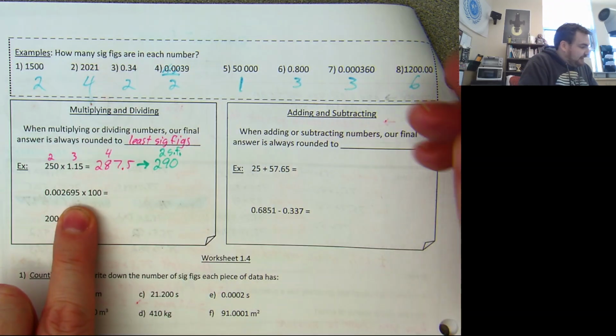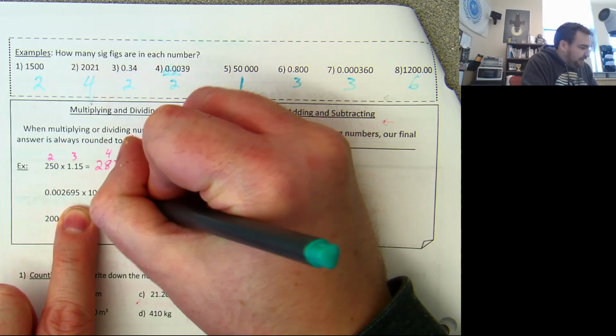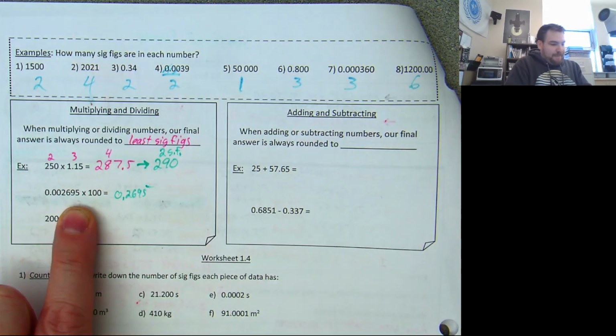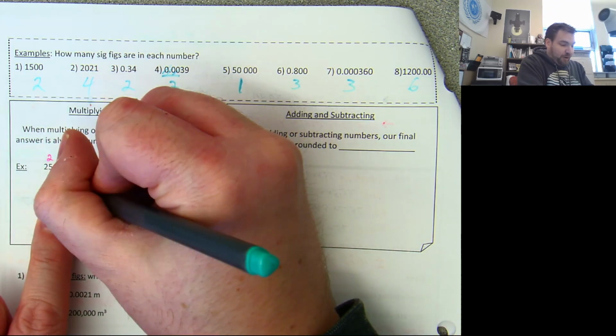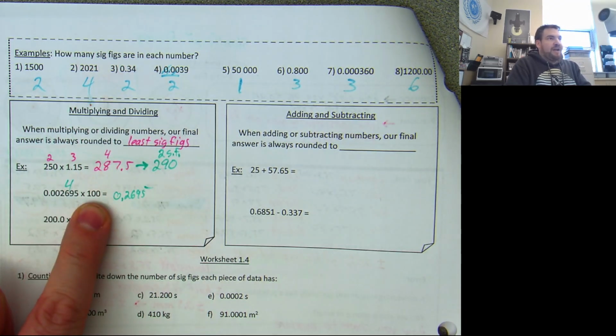And that, in sig fig math, would be an acceptable value. This guy, if I multiplied these guys together, I would get 0.2695. How many sig figs are in the first value? Yeah, someone said 4. How many sig figs are in 100?